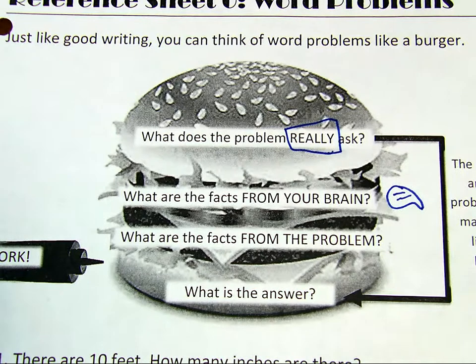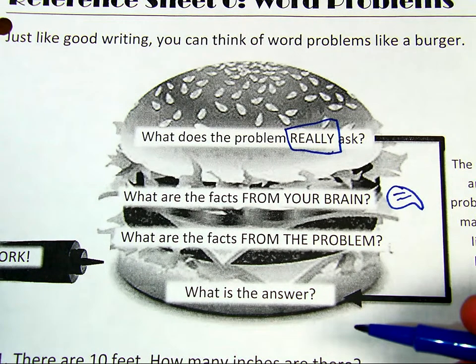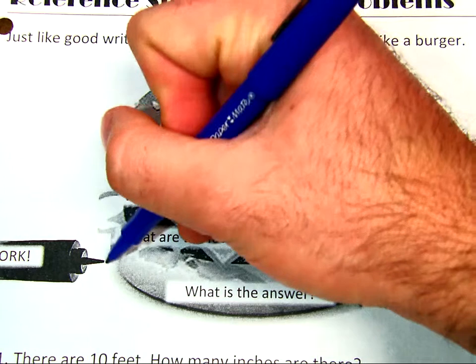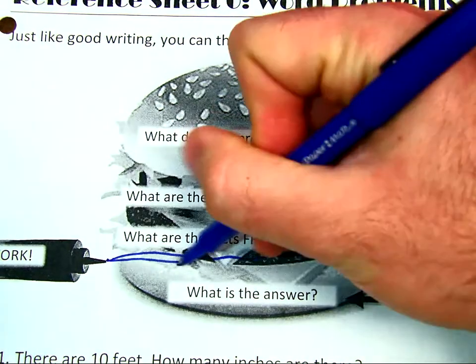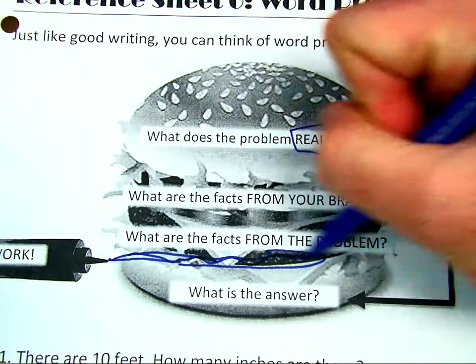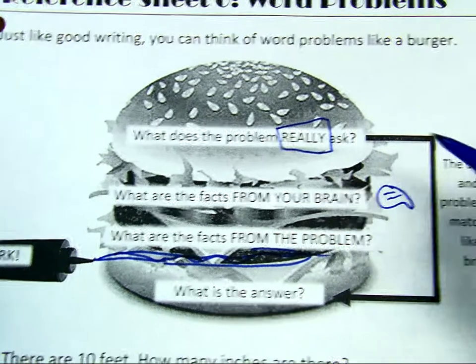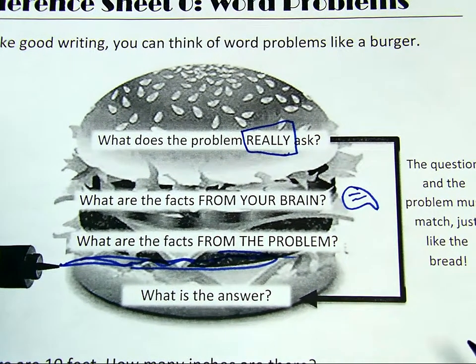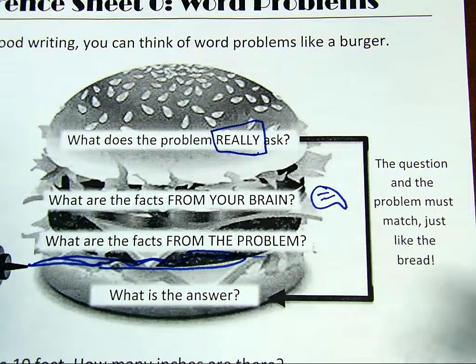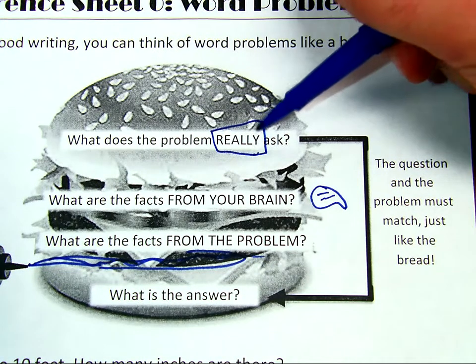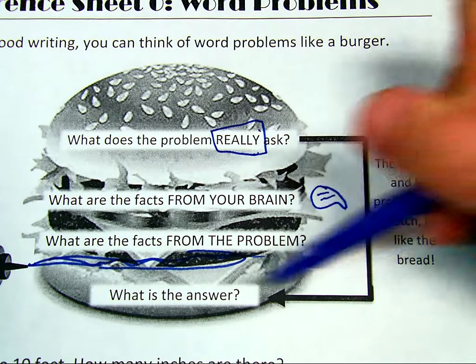Next, what are the facts from the problem? We have to read our problem, figure out, okay, what's the important info from here? We might have to inject some ketchup, some work. And then finally, what is our answer? Now, the reason I have the answer and the question as the same, because what our problem really asks needs to match the answer.